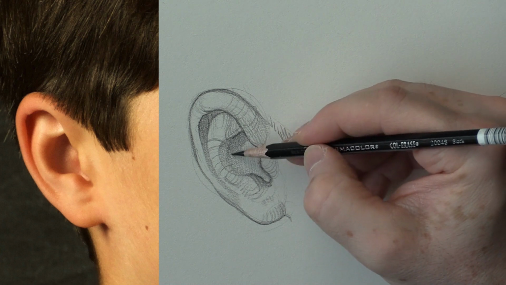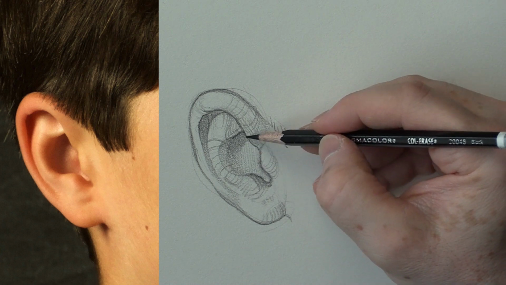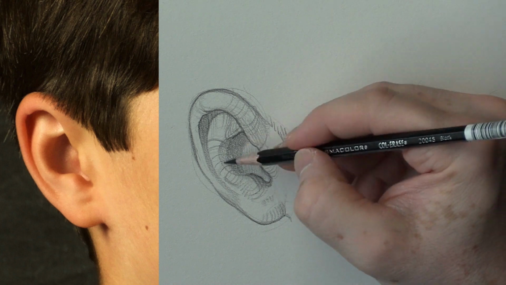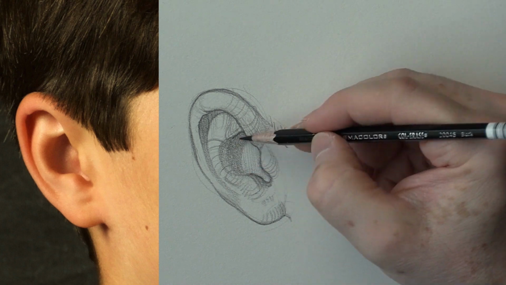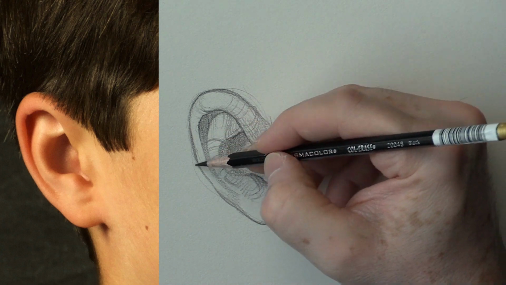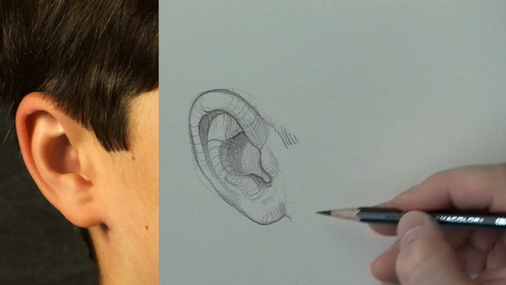Curve it around. Curve around. Look more at the photo reference than you look at your drawing. Don't get caught up with the tunnel vision of staring at your drawing.